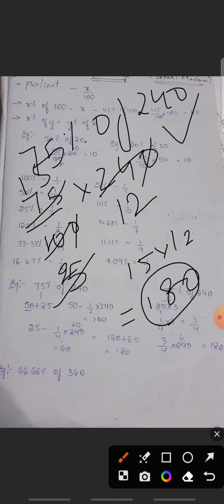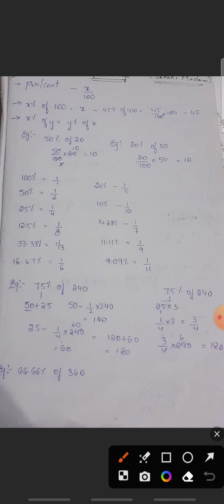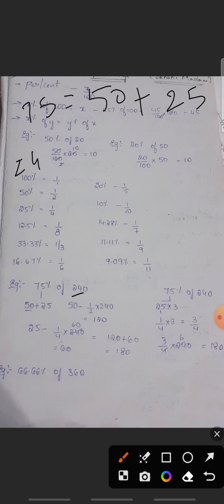This is one of the main methods which all of us know, but now I am going to tell you one of the simplest methods. 75 can be written as 50 plus 25, and our value will be 240. So 50% means half of that.